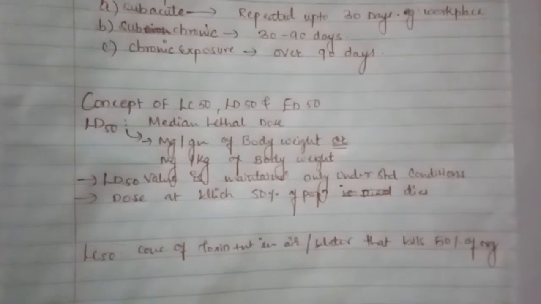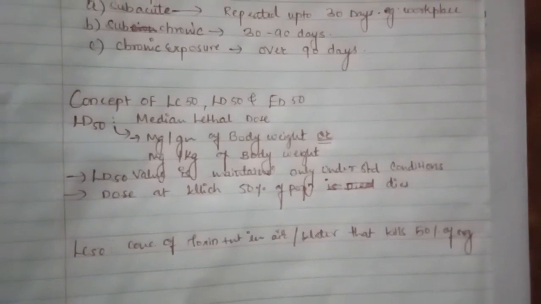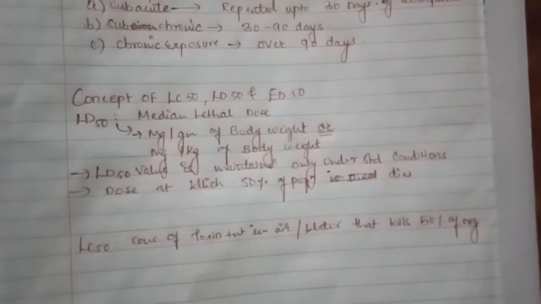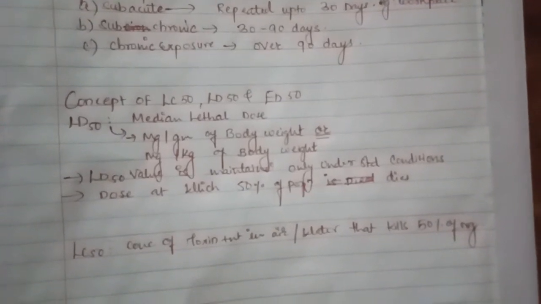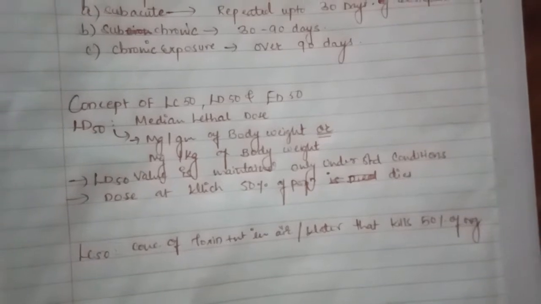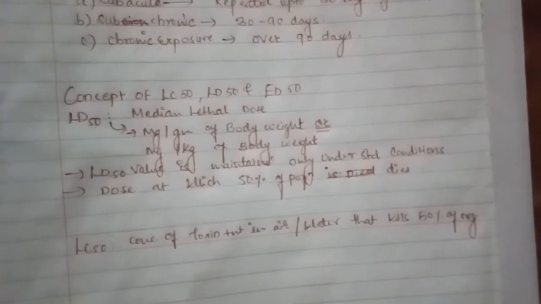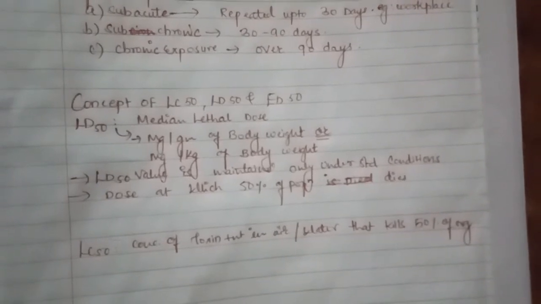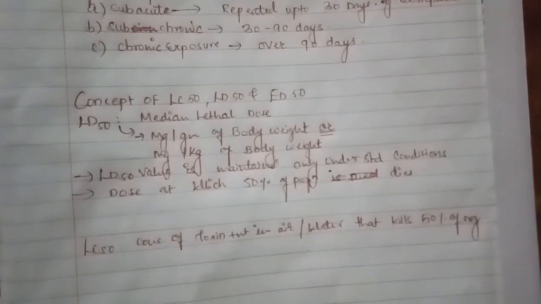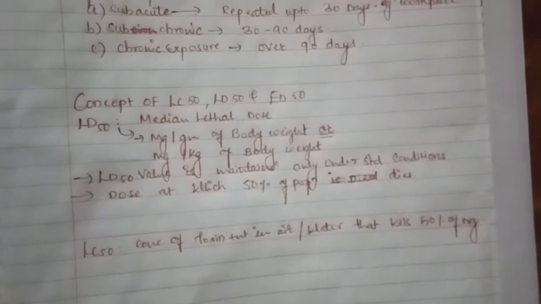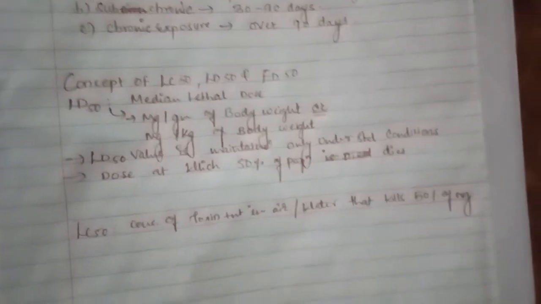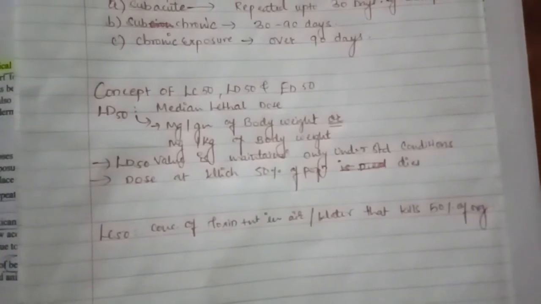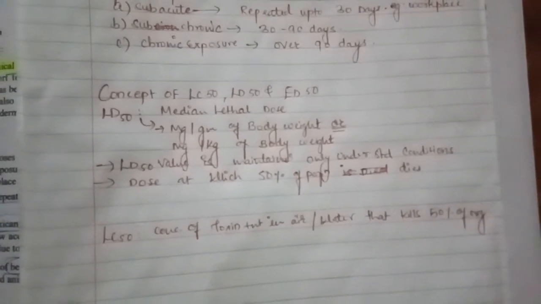Now there are other concepts related to toxicity: lethal concentration 50, lethal dose 50, effective concentration 50 and effective dose 50. The first one we are going to see is lethal dose 50. Lethal dose 50 is a median lethal dose. This dose is measured in milligrams per gram of body weight for smaller organisms, and for larger organisms it is expressed as mg per kg of body weight.